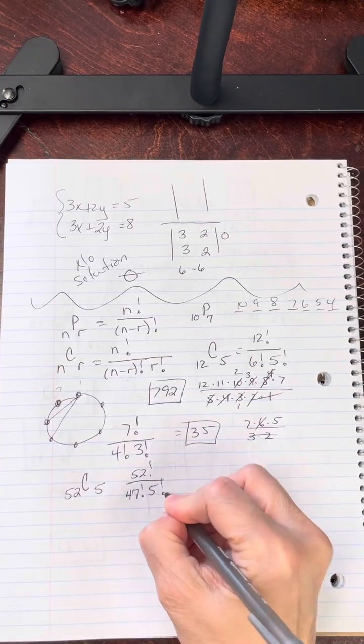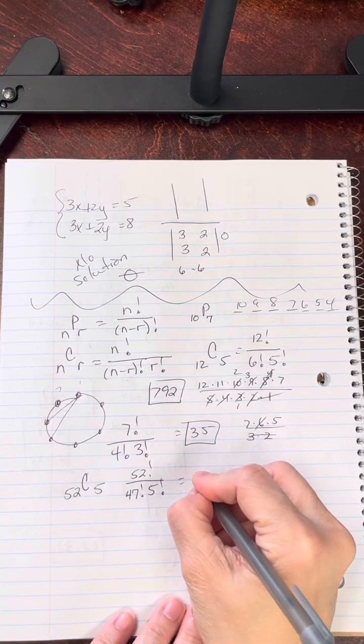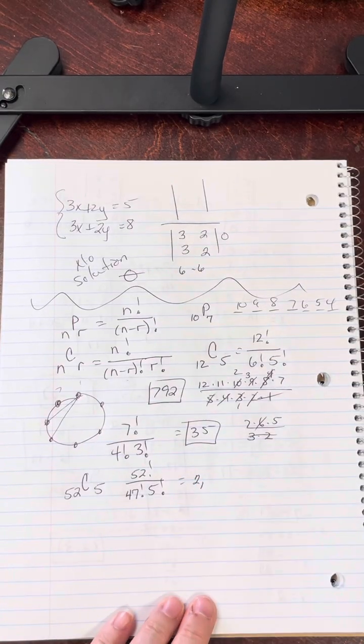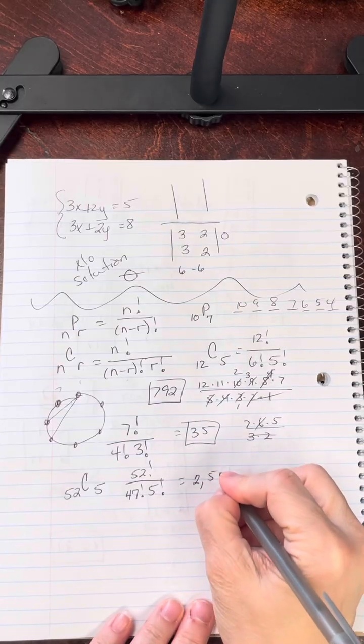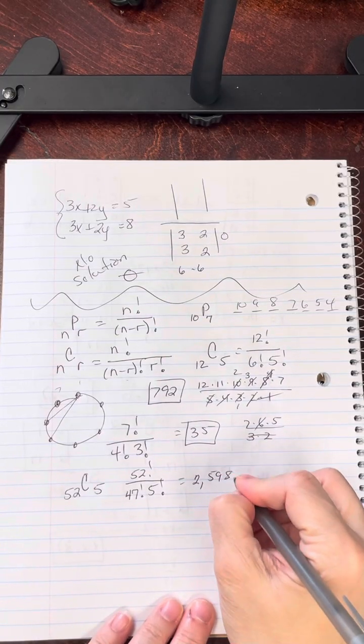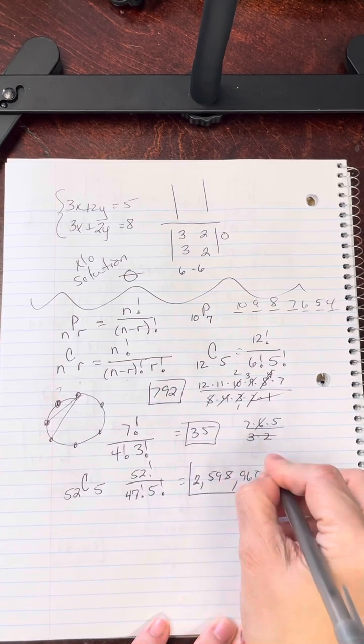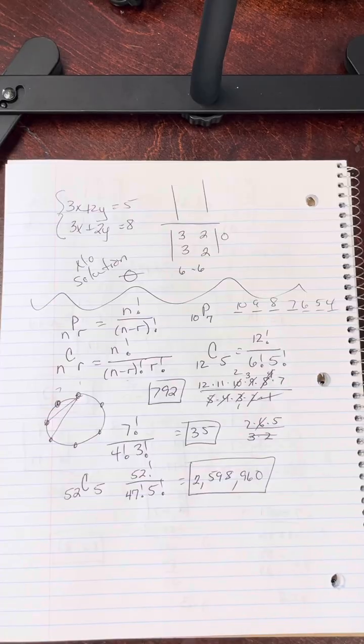And then the 5 factorial, throwing the order out. And that is, yeah, that one I definitely would do on a calculator. 2,598,960. Yikes, that is a lot of different hand combinations.